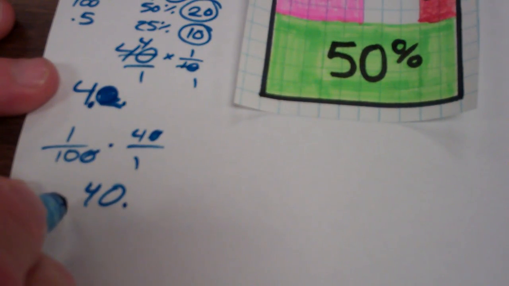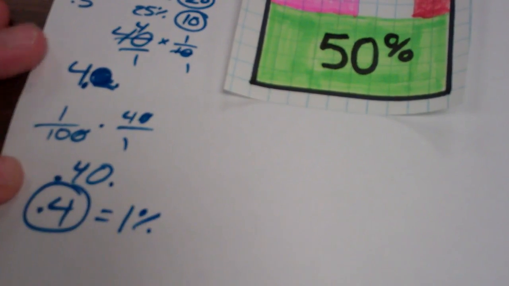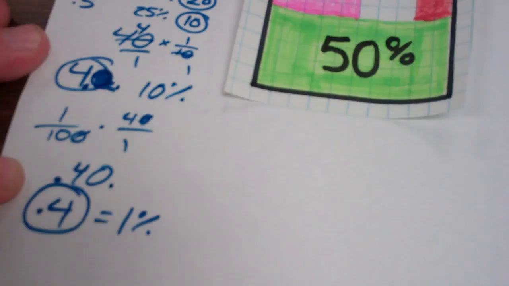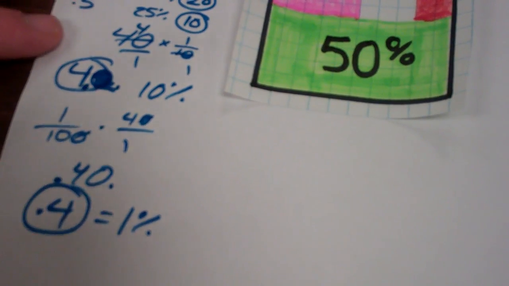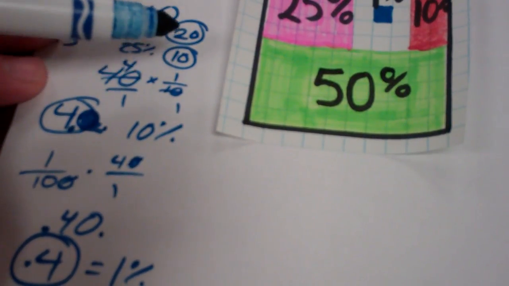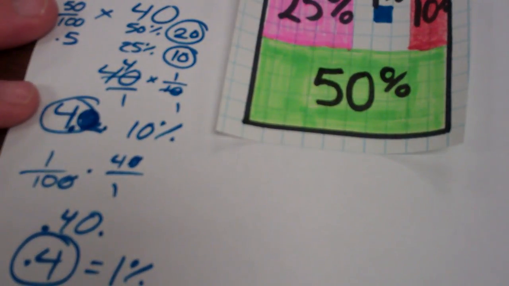You need to divide it twice, so you're going to be moving it over to 0.4, and 0.4 is 1%. We found that 4 was our 10%. We have our 25% and our 50%, and those can lead you to things like 75%, which would just be 50% plus 25%, which would be then 30. But that's an easy way to look at that.